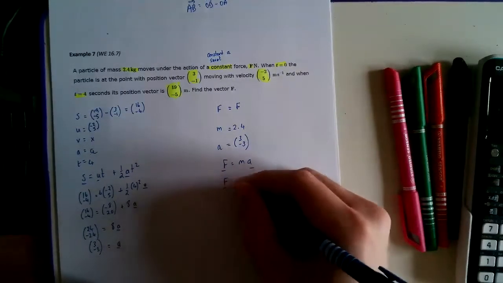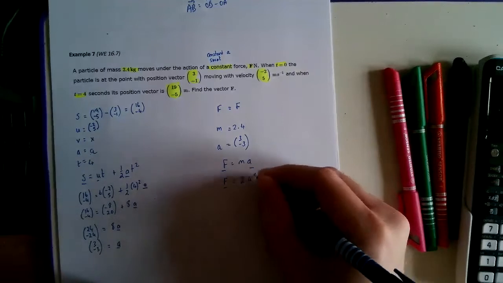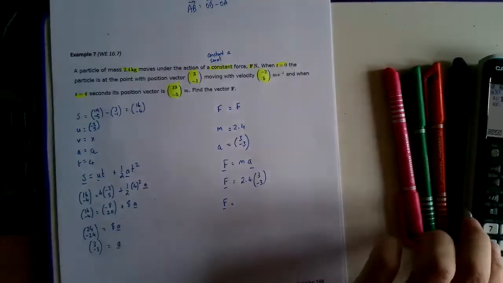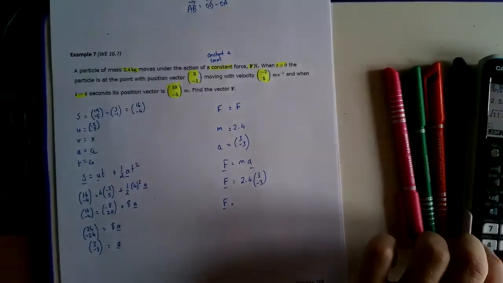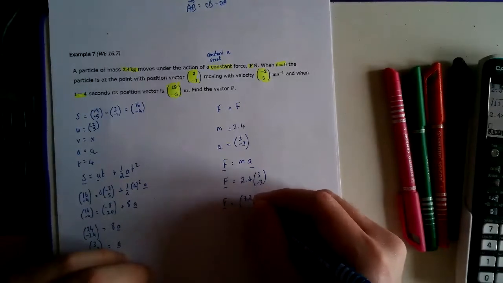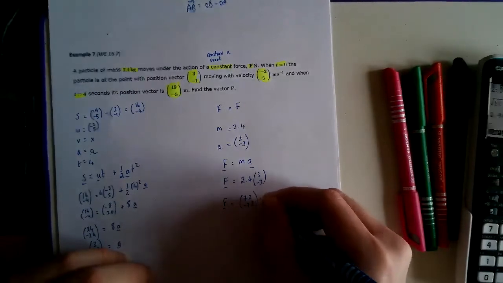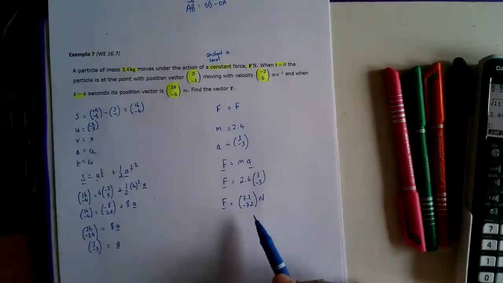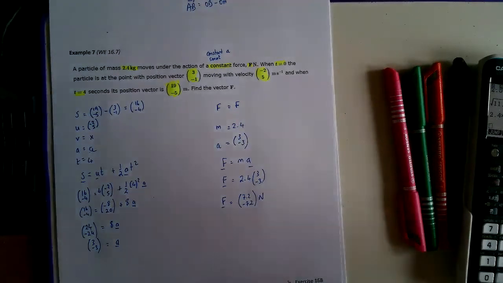So F equals 2.4 times 3 minus 3. So F equals 2.4 times 3 is 7.2. So 7.2 minus 7.2. And since that's a vector, I'll leave this as a vector. If I want the magnitude, I will then use Pythagoras.